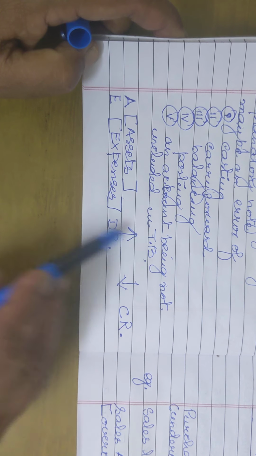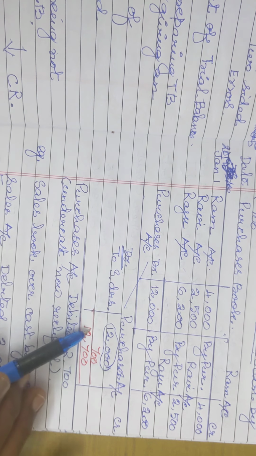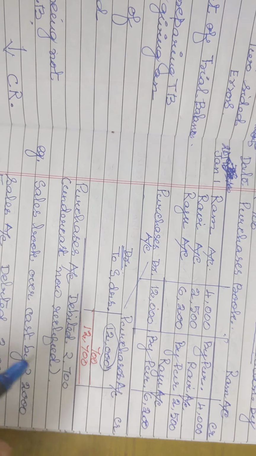If you want to increase, you have to debit it. Because here purchases is an expense, we want to increase, so you have to debit it. Same side you have to increase. For decreasing, you have to go to the opposite side.